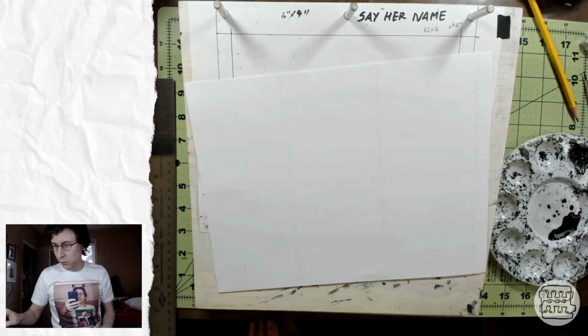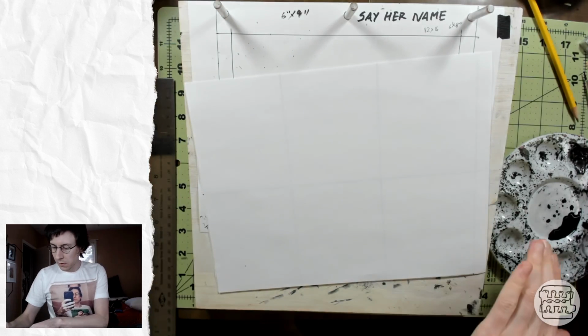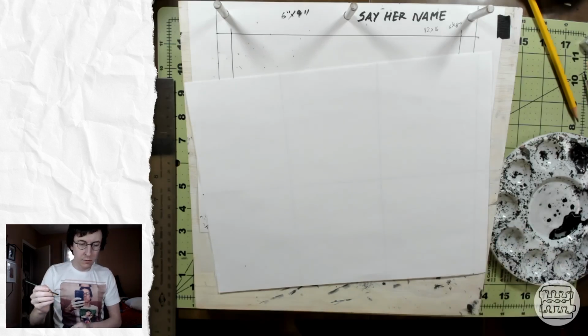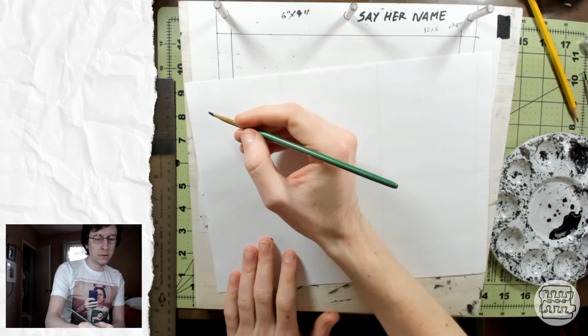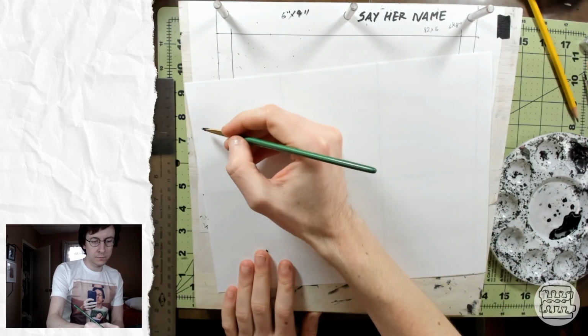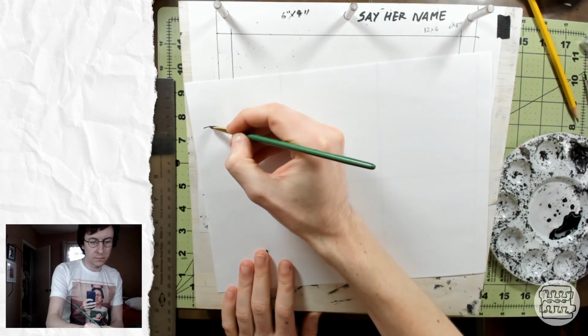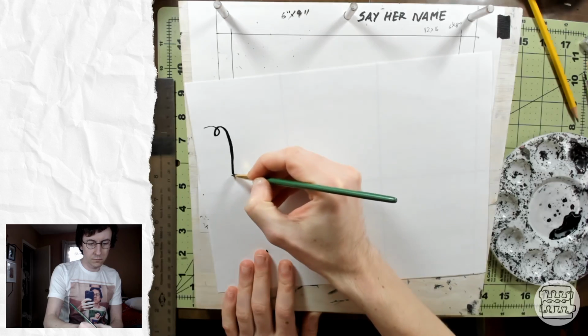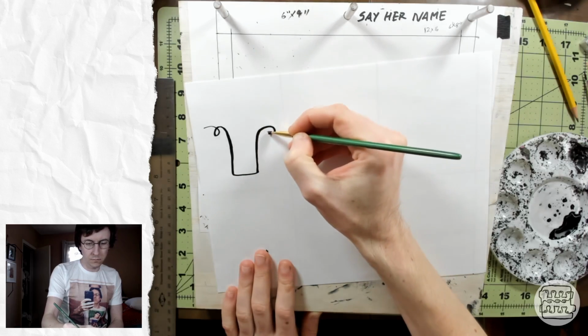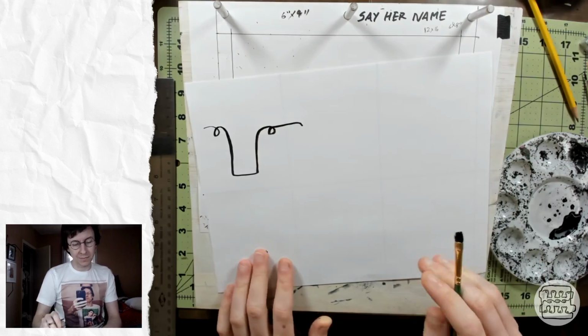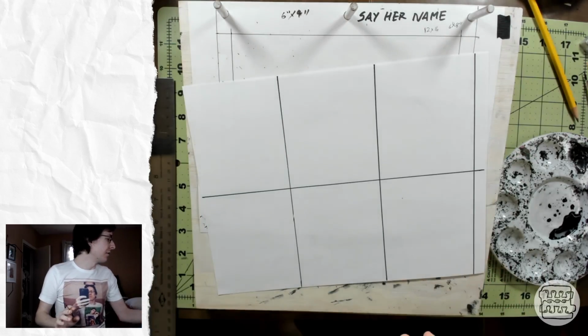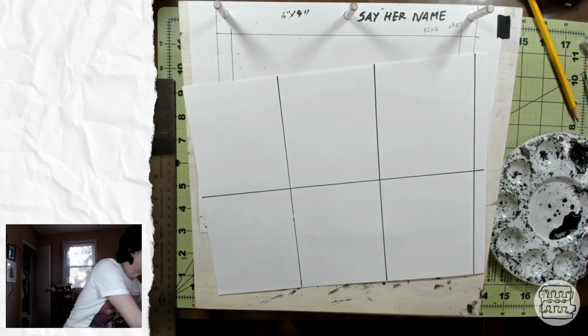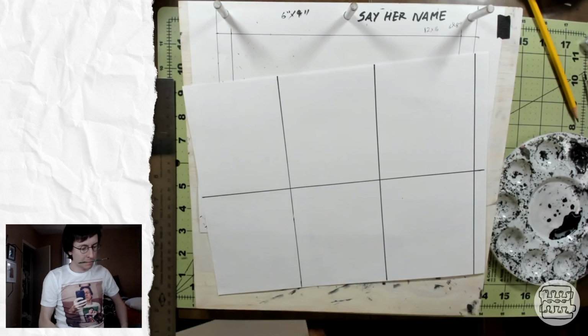Now, this is the one that's being used. I'm not used to going against a grid. Let's get some more paper. So, thinner paper down here. It's actually advantageous.